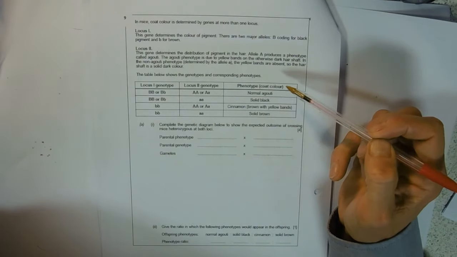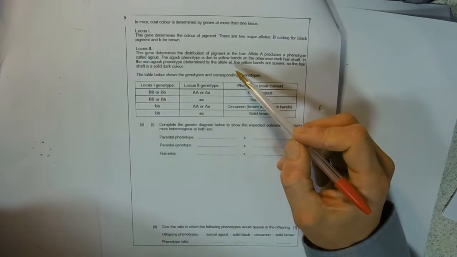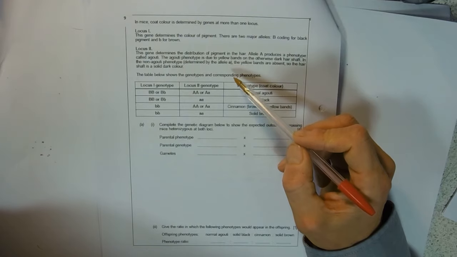And locus 2, the distribution of the pigment. We've got big A, and that will produce agouti with the bands, yellow bands on a dark background. And little a is the non-agouti, where it's no yellow bands, just the dark colour.